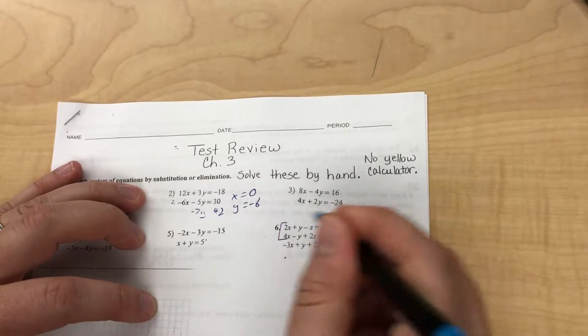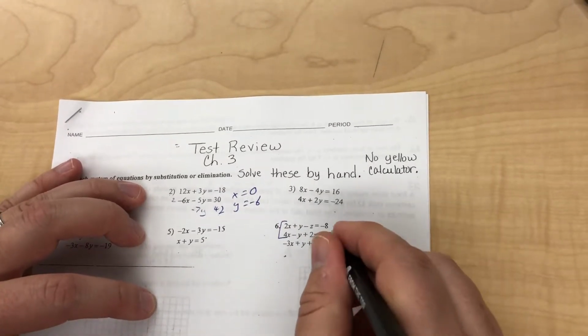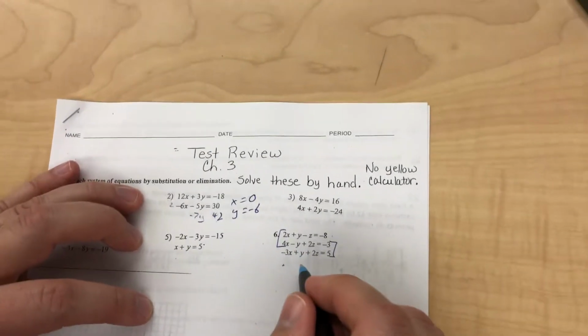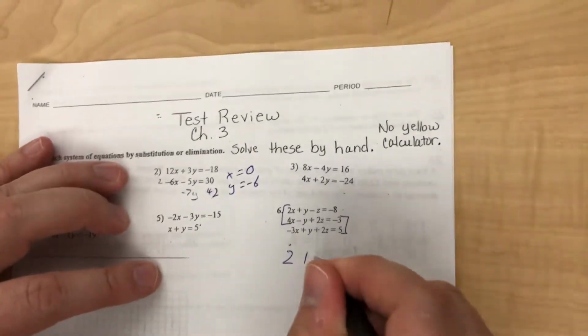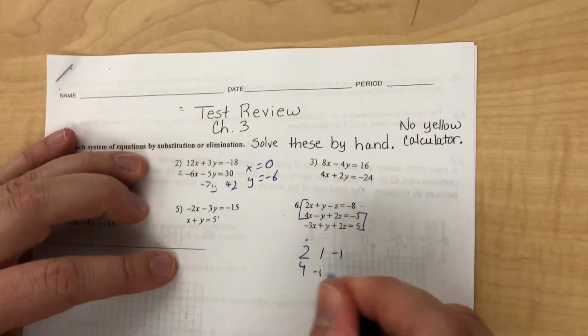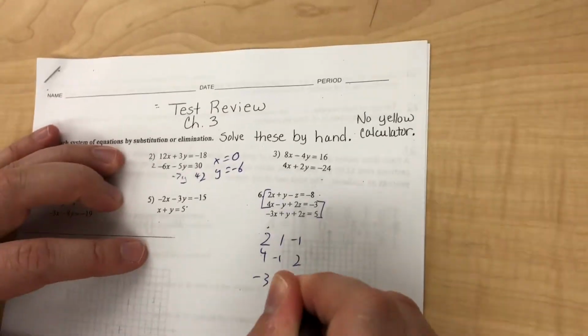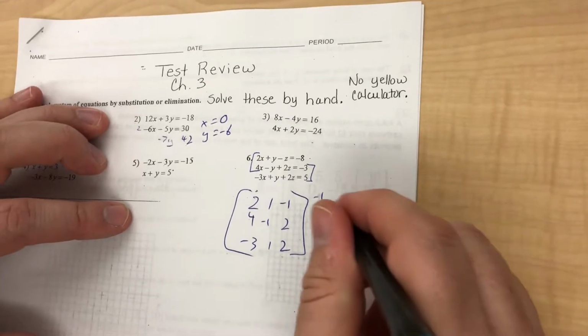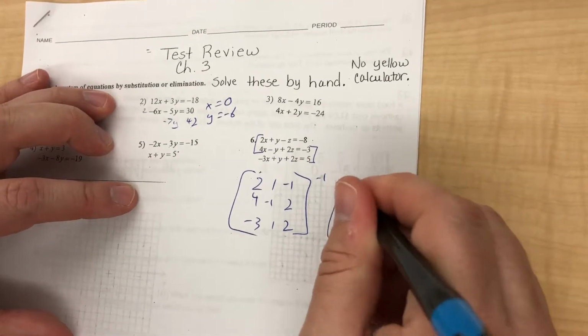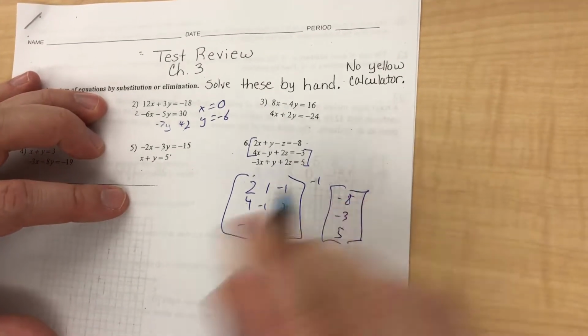You can combine these first two. It would eliminate the y. Combine these second two, it would also eliminate the y. Or again, you can do what we've been doing in class. That'd be 2, 1, negative 1, 4, negative 1, 2, negative 3, 1, 2 on your first matrix. Remember to raise that to the negative 1, otherwise you get wrong answers the whole way down. Then it's negative 8, negative 3, and 5 on that second matrix.